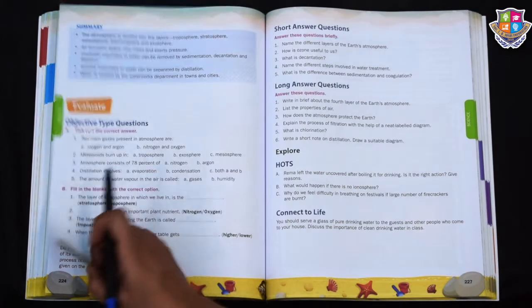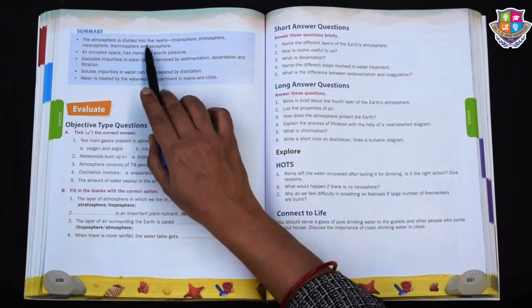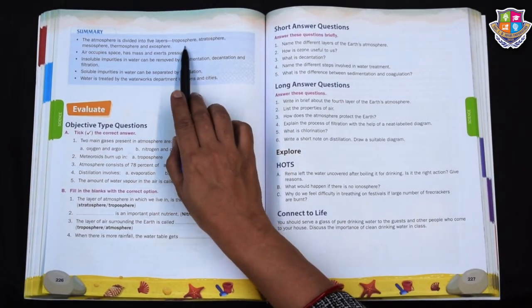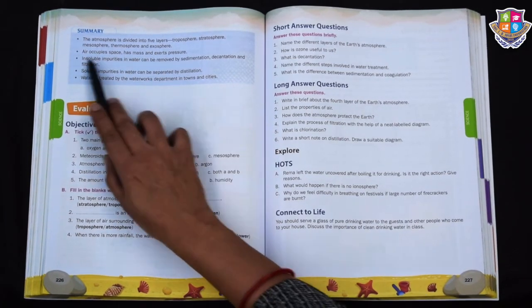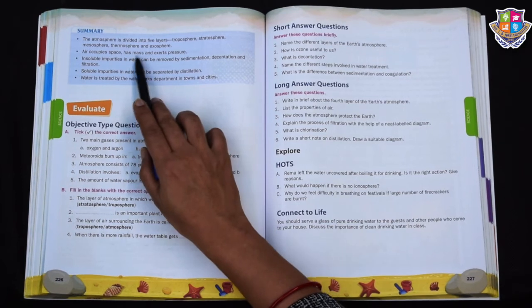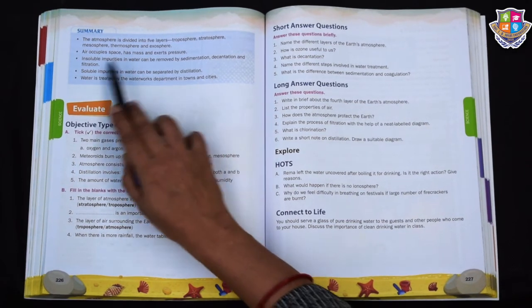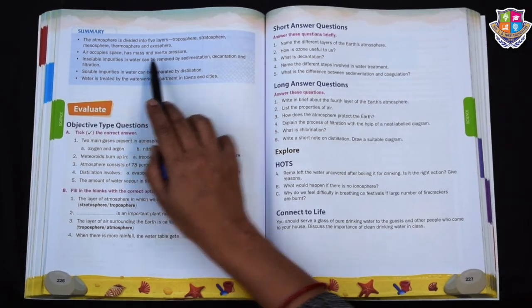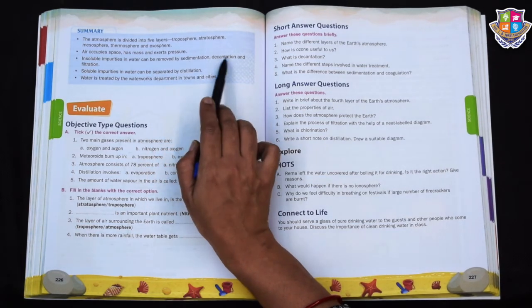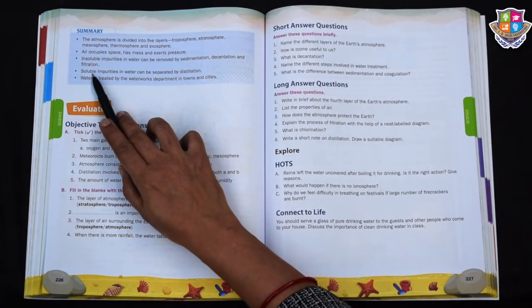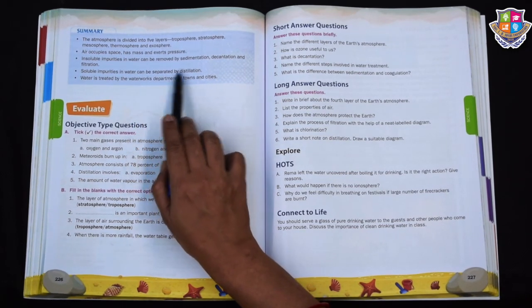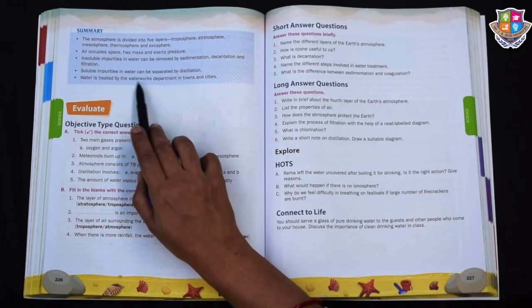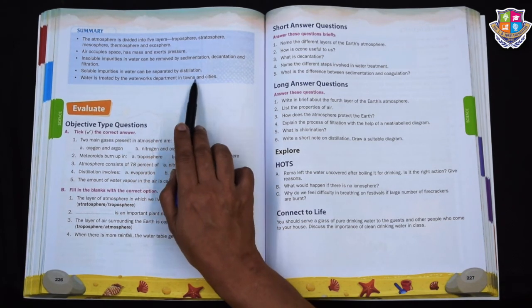Okay, thank you. Summary: the atmosphere is divided into 5 layers: troposphere, stratosphere, mesosphere, thermosphere, exosphere. Air occupies space, has mass, and exerts pressure. Insoluble impurities in water can be removed by sedimentation, decantation, and filtration. Soluble impurities in water can be separated by distillation. Water is treated by the waterworks department in towns and cities.